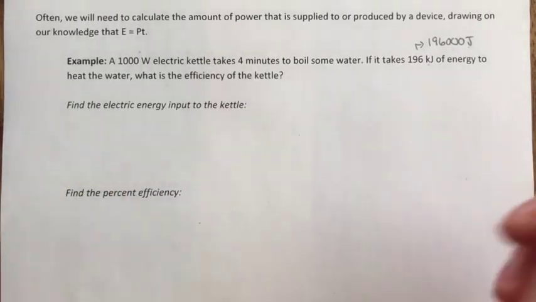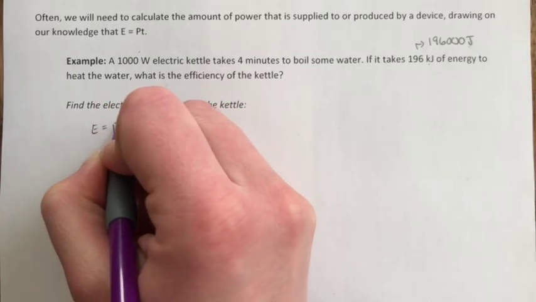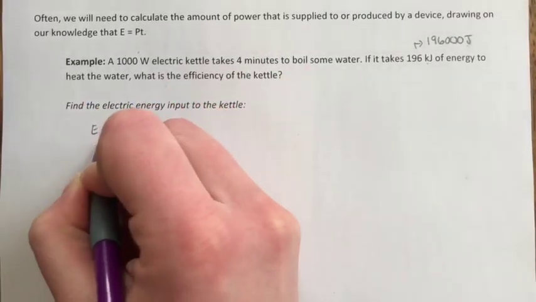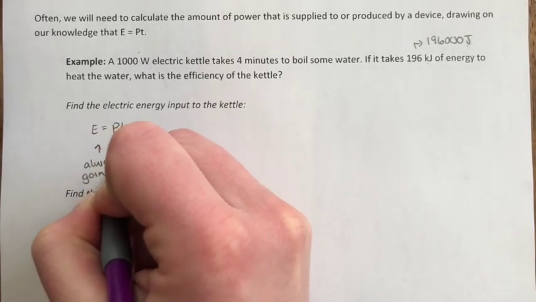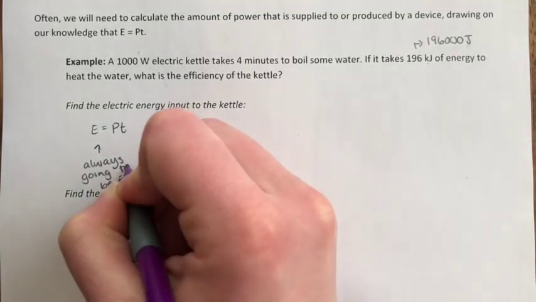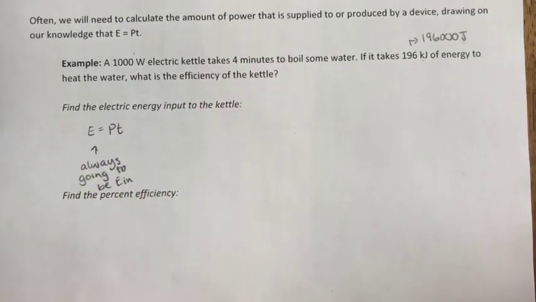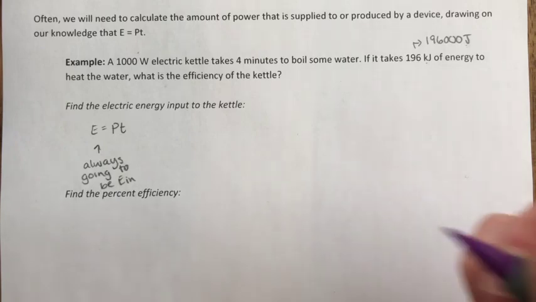So the first thing we need to do is find the electric energy input to the kettle. If you're ever using E equals P times T, this is always going to be energy in, right? If it's power times time, that's how much is being provided to the device, okay?